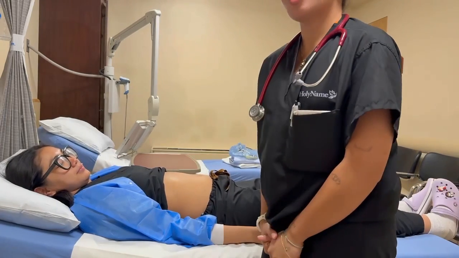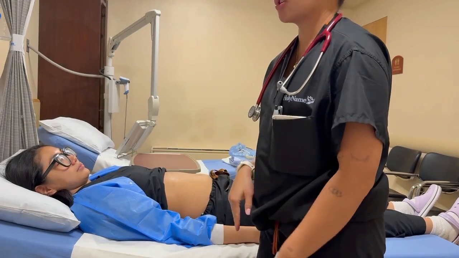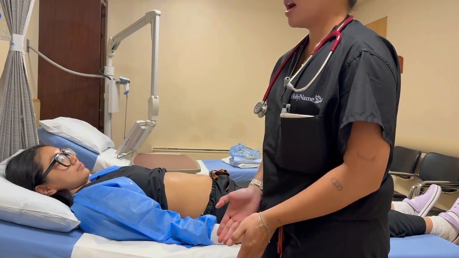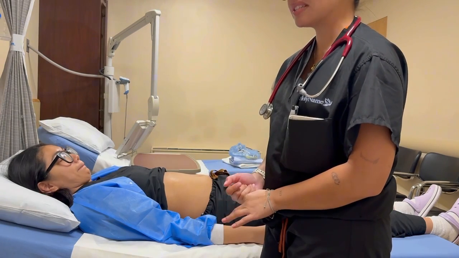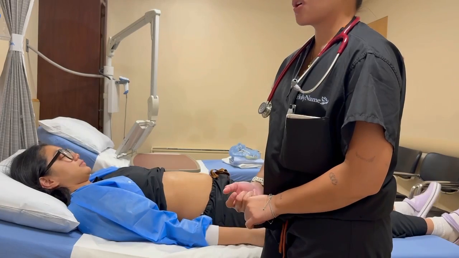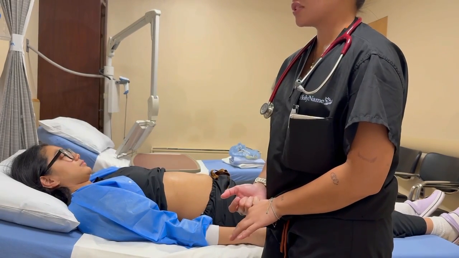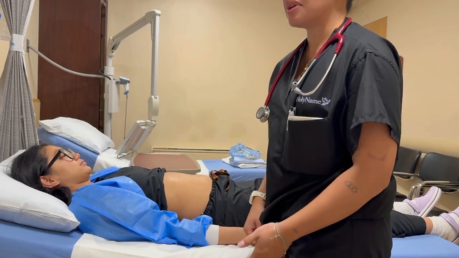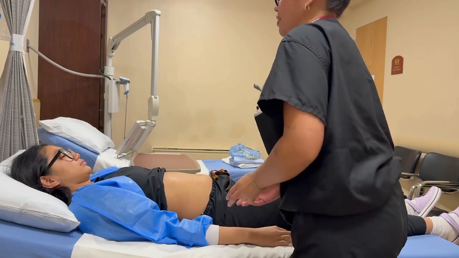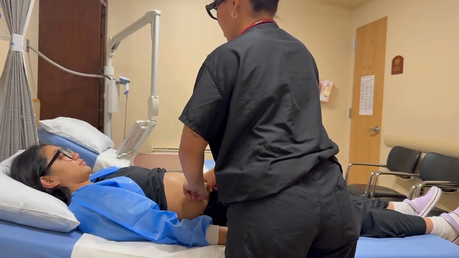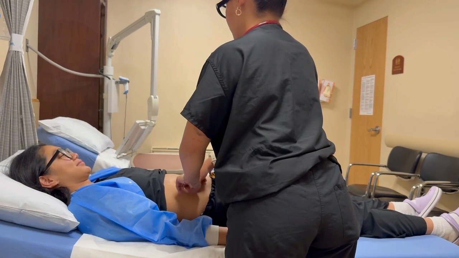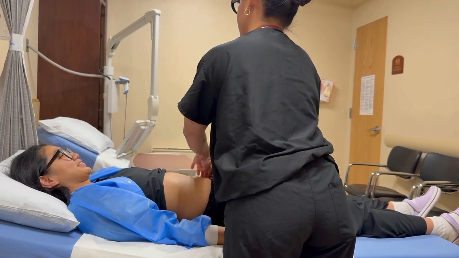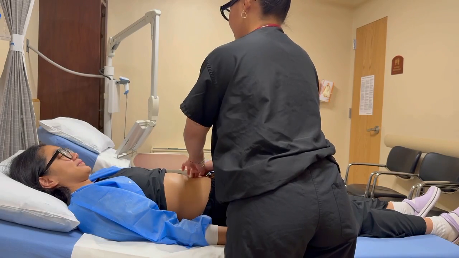And now we'll move on to palpation of her abdomen. I'll start off with light palpation. While I palpate, I also want to take note of any facial changes or any facial expressions, any grimacing or guarding, which may indicate tenderness or pain. But she can also let me know if she feels any pain while I palpate, okay? Okay. Thank you. I'm just palpating for any masses in the quadrant. And I don't feel any masses.